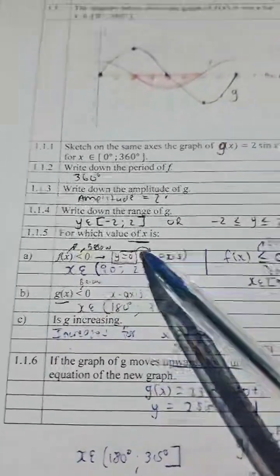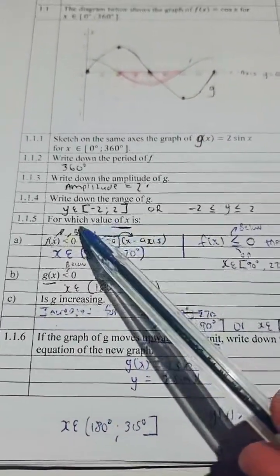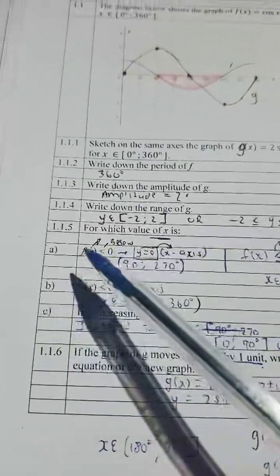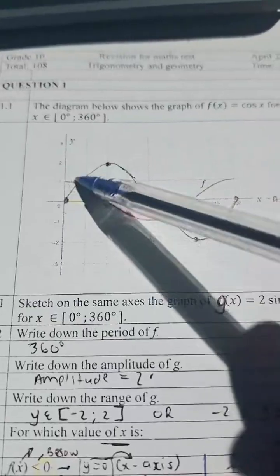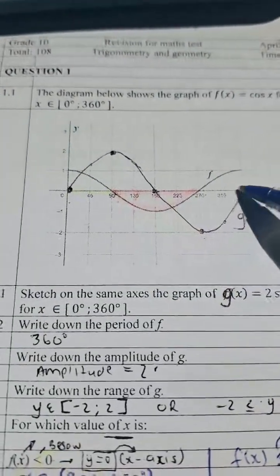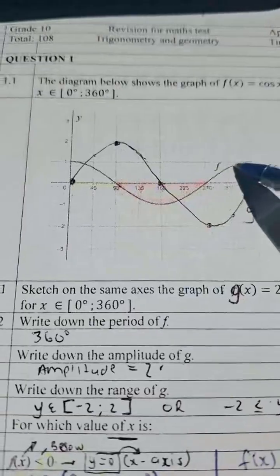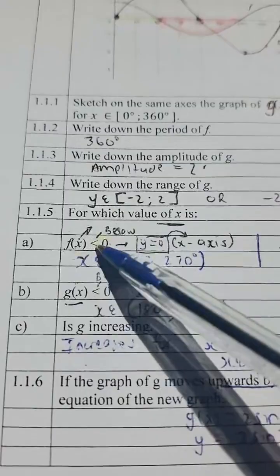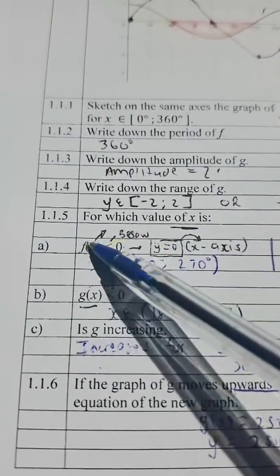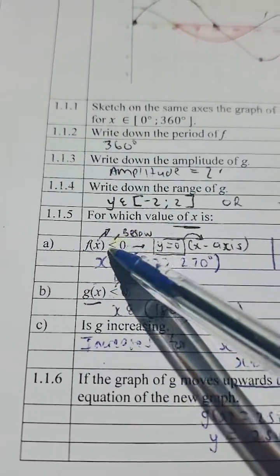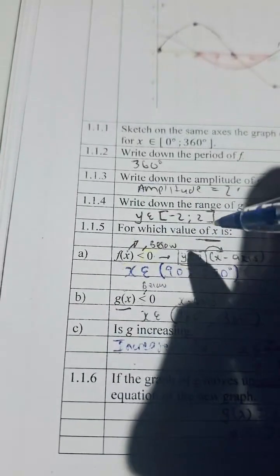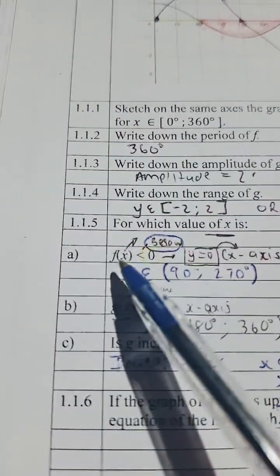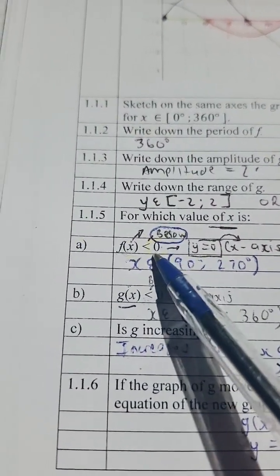Okay. Then we looked at these questions. Remember these ones? For which values of x is f of x less than 0? We explained this, that f obviously refers to the cos function. That's f of x. The cos function is f of x, right? Now they are asking for which values of x is f of x, meaning where is this function? Now this less than, what does it mean? I explained yesterday that this less than means below, underneath. Where is this function underneath 0?